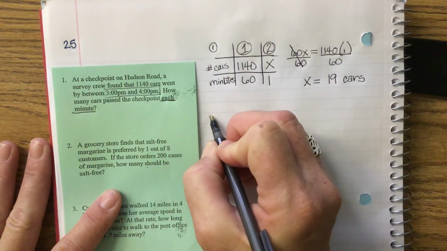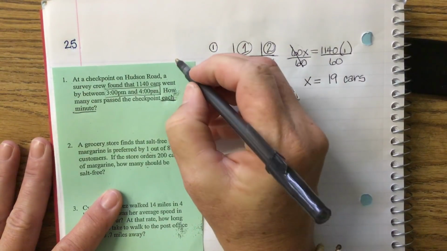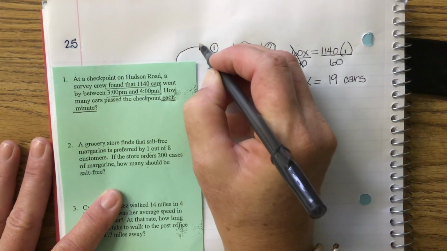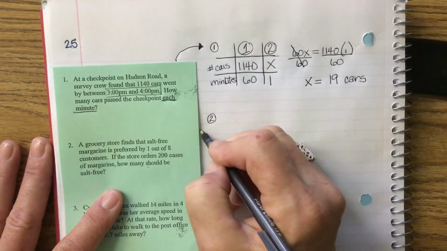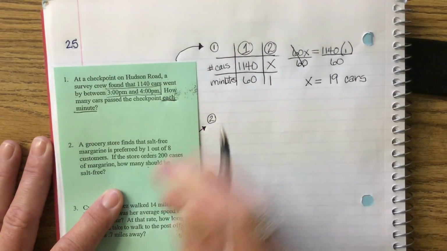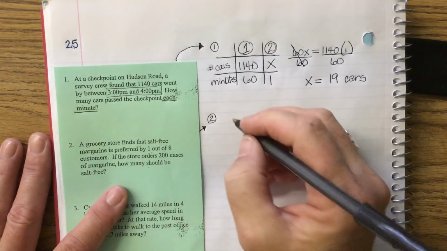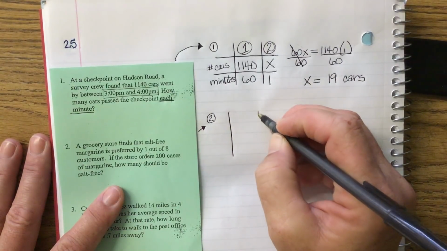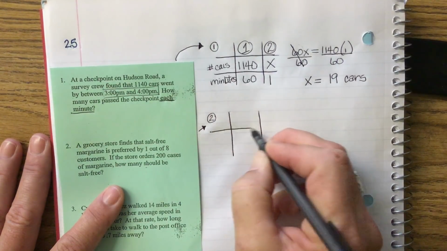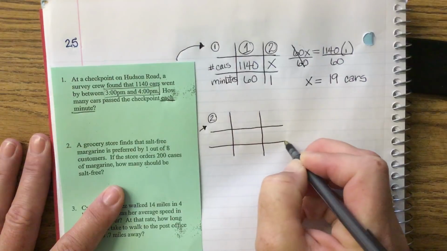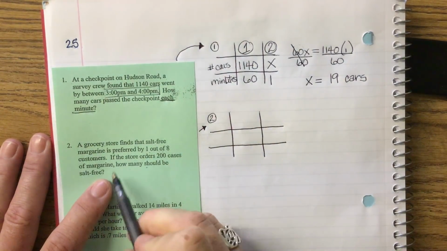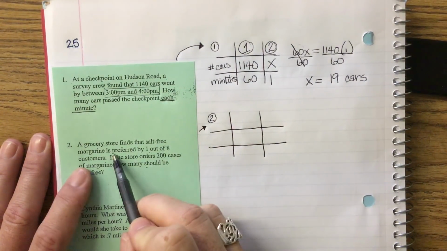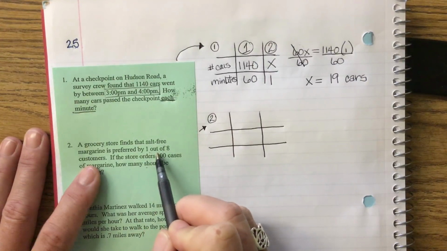All right, let's do problem number 2. And you can do fancy little arrows if you want, however you want to do it. So a grocery store finds, that's right, some of you are already setting up your tic-tac-toe. A grocery store finds that salt-free margarine is preferred by 1 out of 8.